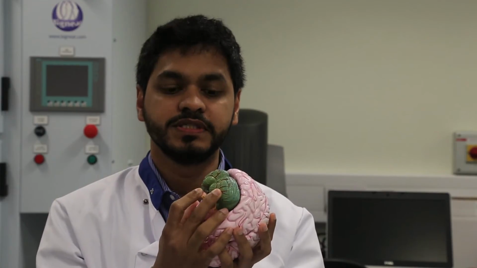So to start with the functions of the brain one by one, the hindbrain basically has two functions. One is to control all the involuntary movements in your body, such as breathing, your heartbeat, digestion, etc. And the second function is basically relaying information that is coming from your body to your brain.